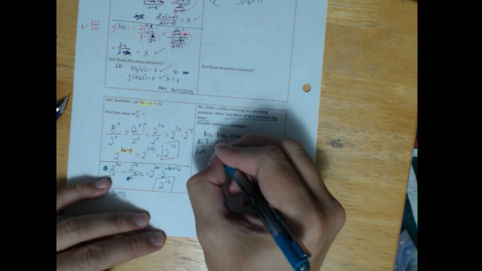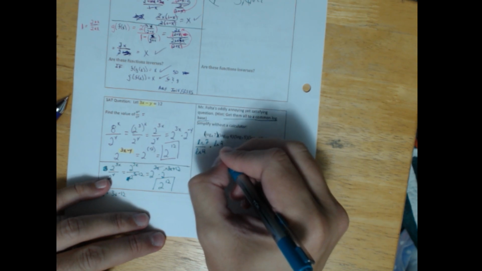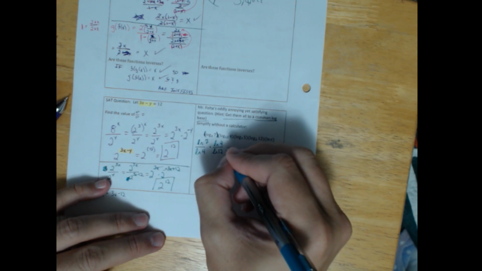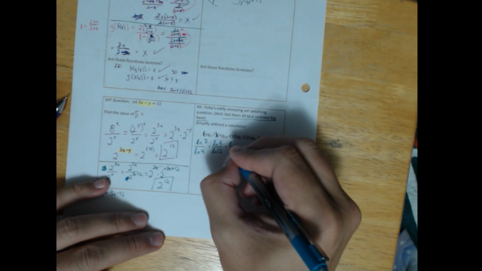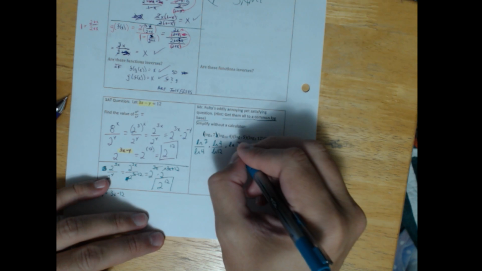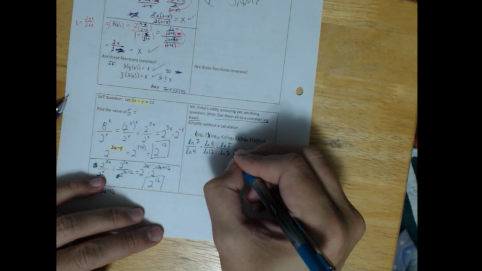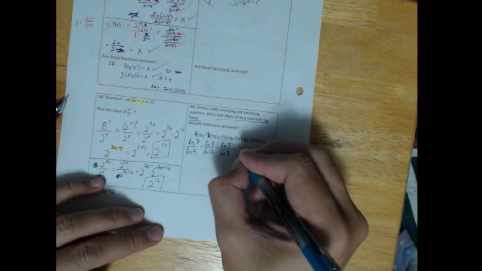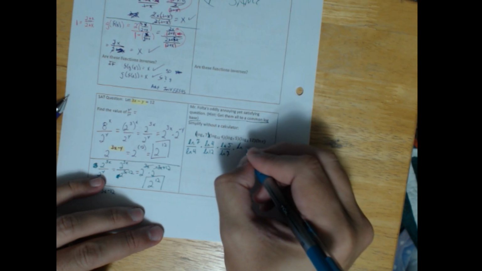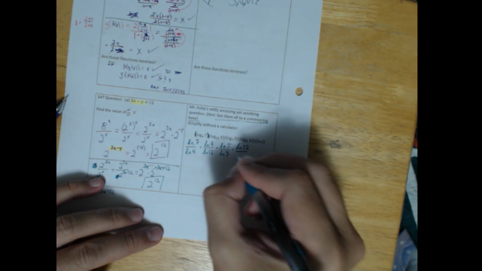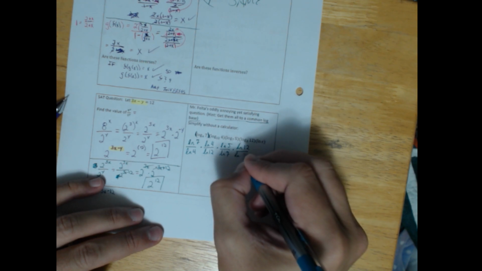Times ln of 4 over ln of 12, times ln of 5 over ln of 7, times ln of 12 over ln of 5.